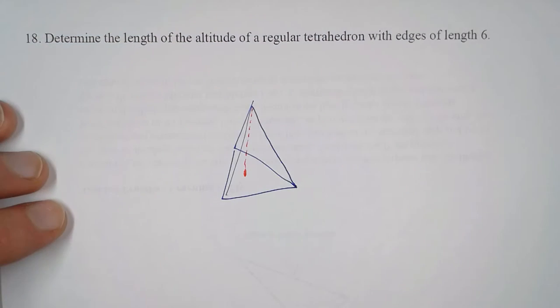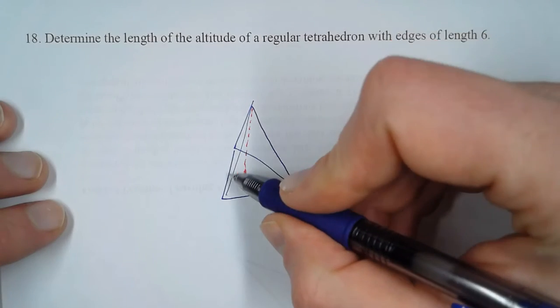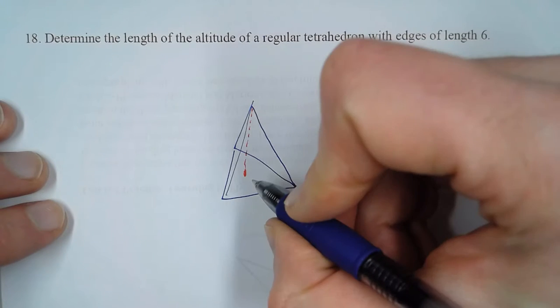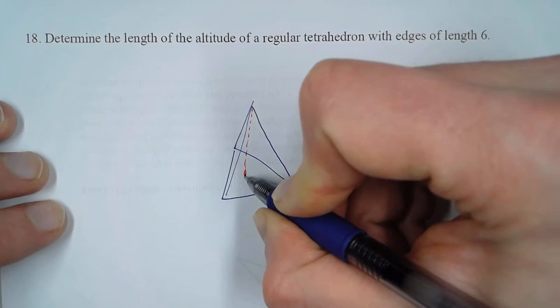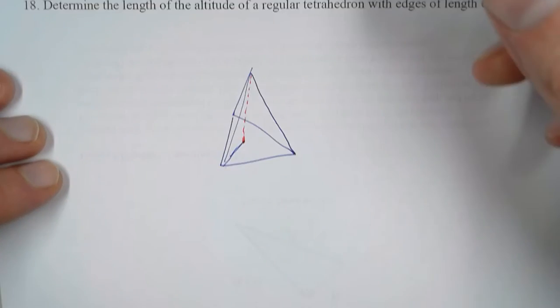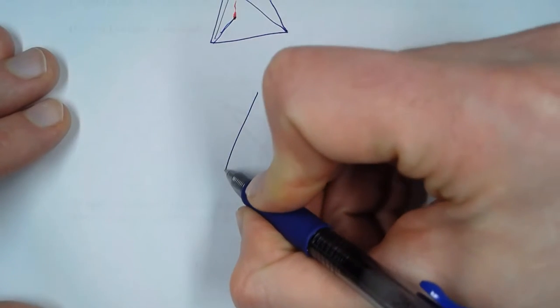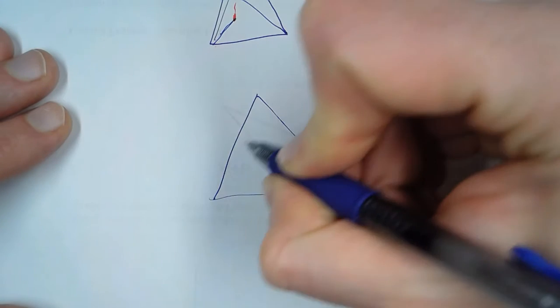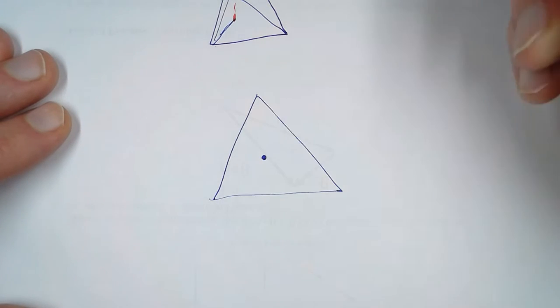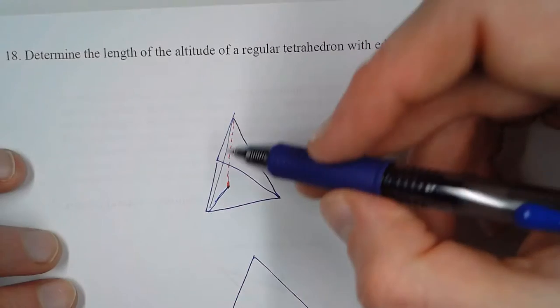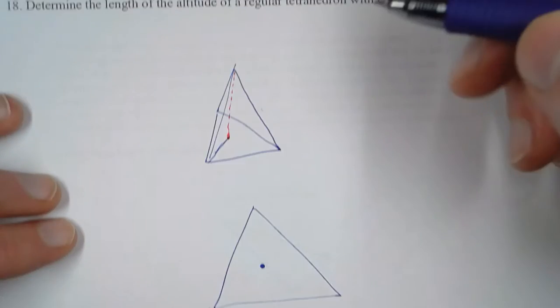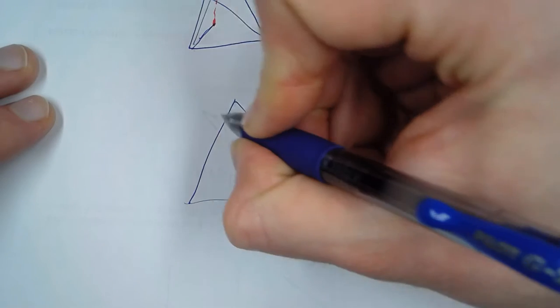And so what we're going to do is we're first going to focus on the base, and we're going to ask, how long is this spot to a corner? That's what we're going to figure out first. So if we draw out an equilateral triangle, flat, this is the spot we're interested in. Now they tell us that all these edges are 6. This is 6, this is 6, this is 6.